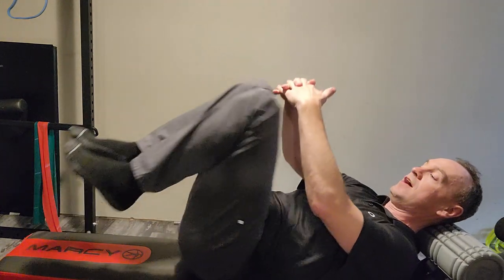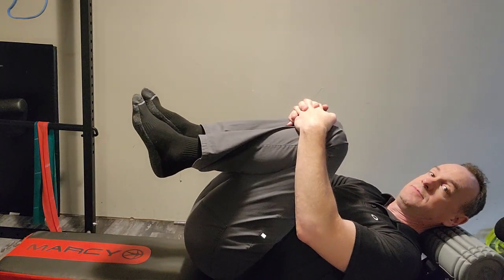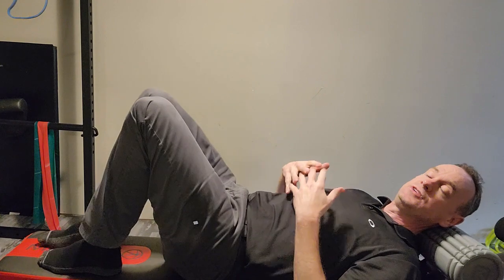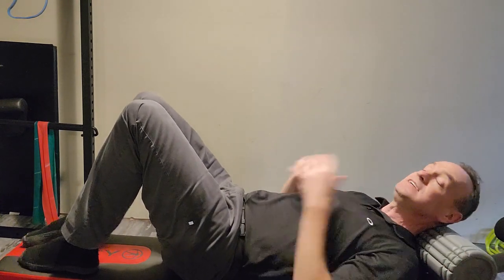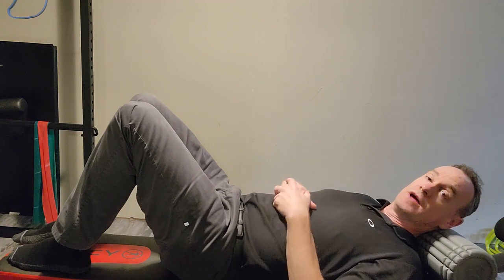Some patients will find comfort in doing both legs at the same time. I don't mind that stretch, but just be cautious that it's not putting too much pressure on your lower back. The next thing we like to do is mobilize our sciatic nerve.